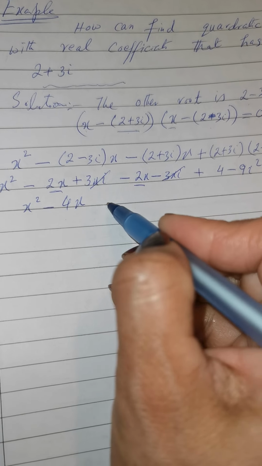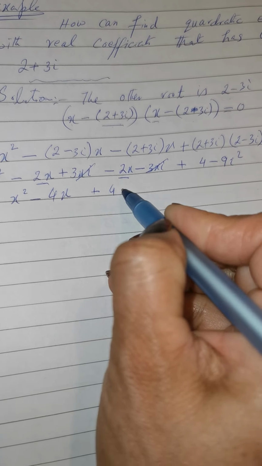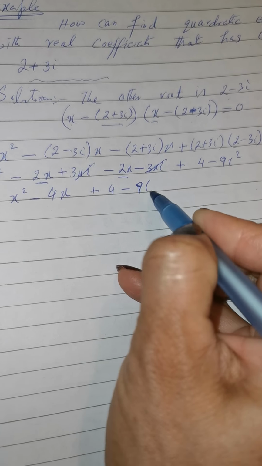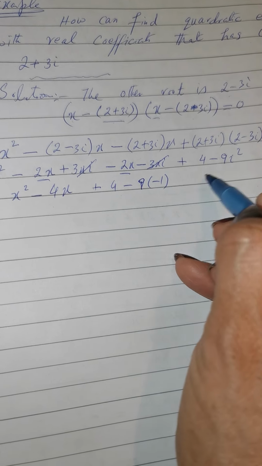This will cancel this. In place of iota squared I will use minus 1.